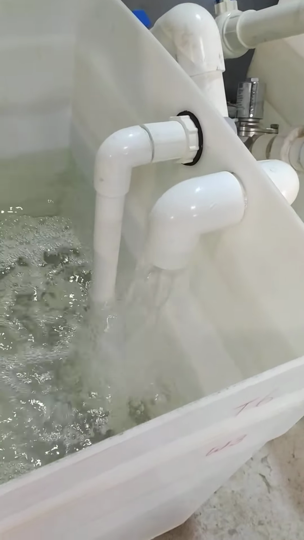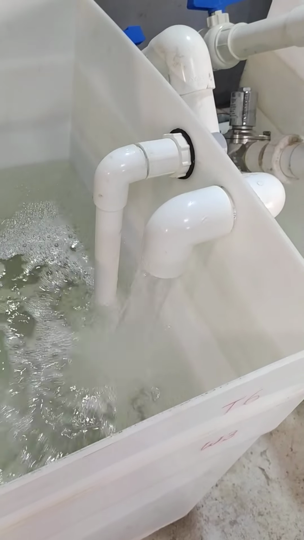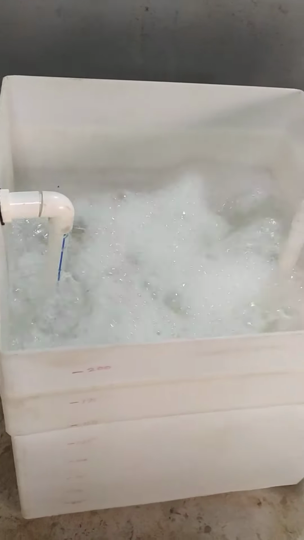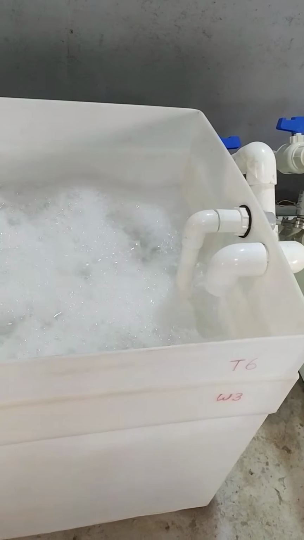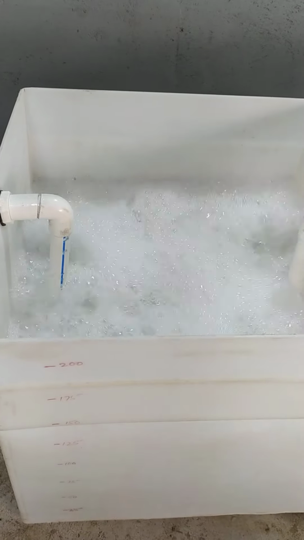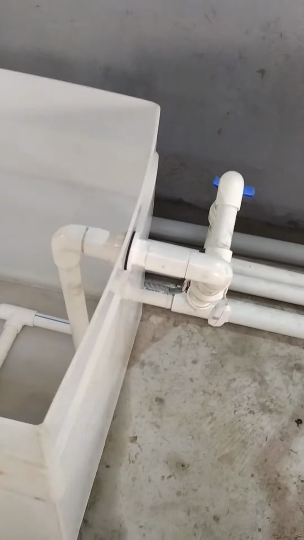The water is coming here. Agitation started. And I can start here as well.